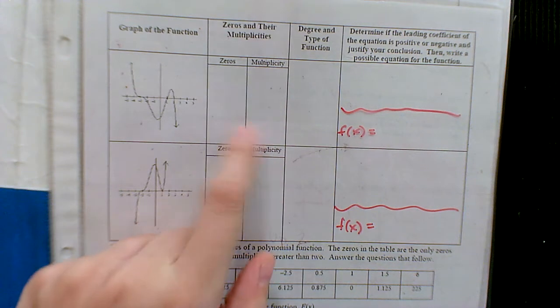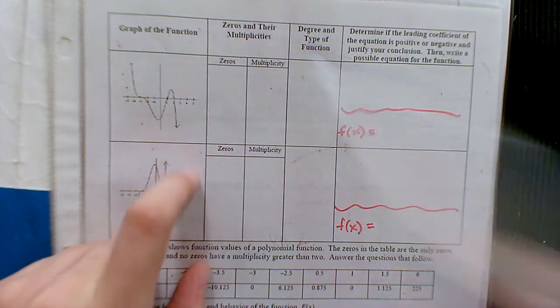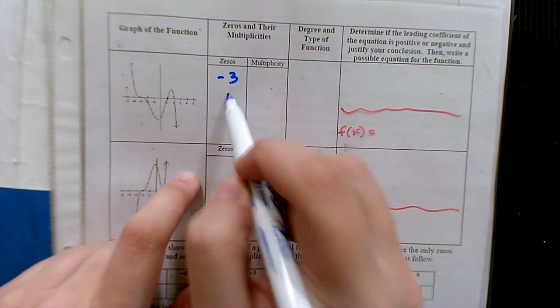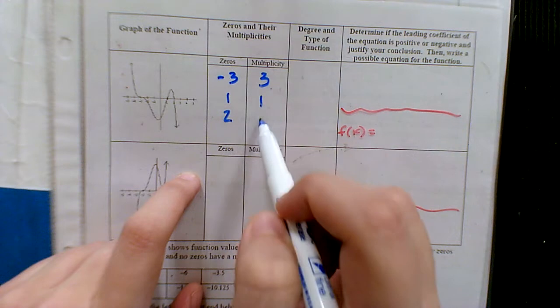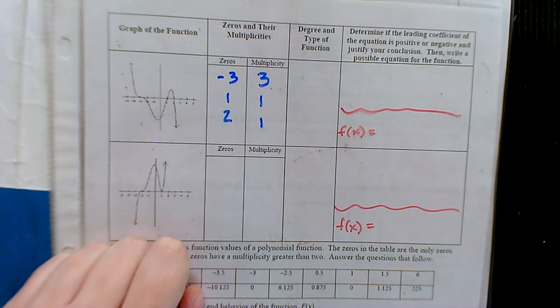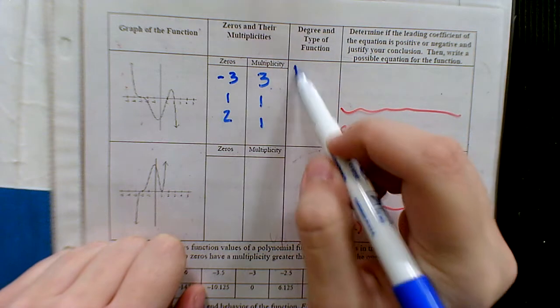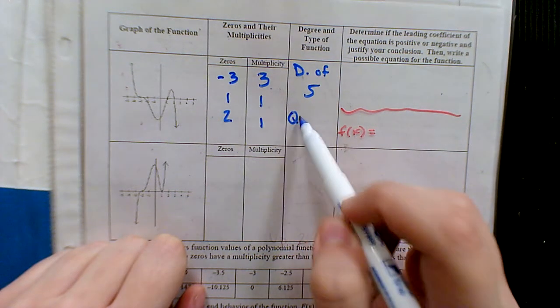Any takers on the zeros and multiplicities for the first one? Yeah. Negative 3, 1, and 2. 1 and 2. Okay, and their multiplicities? 3, 1, and 1 looks good. Alright, so based off that, can we determine the degree? What type of function? Yeah. 5. Degree of 5, so what's the name? Quintic. Quintic, good.